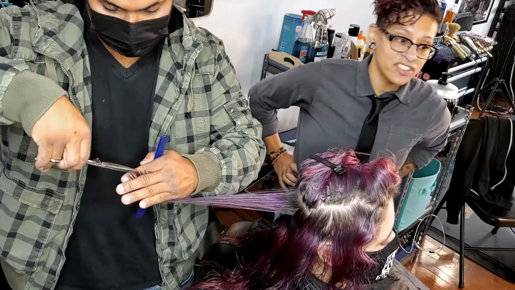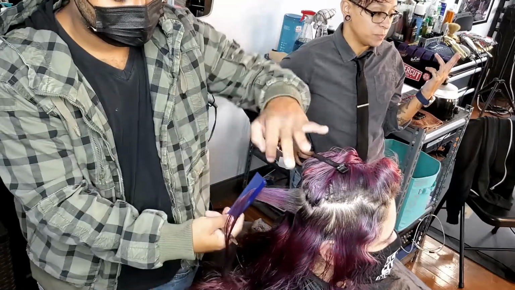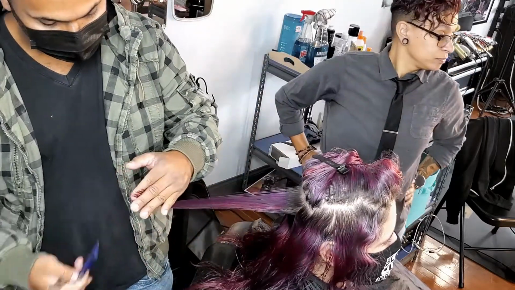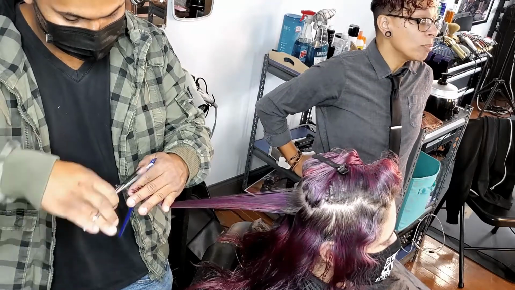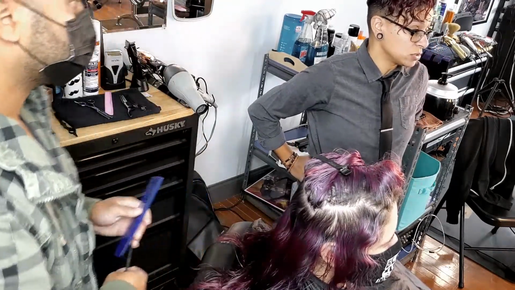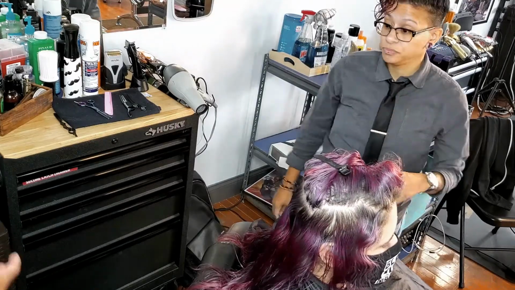Remember not to cut past your knuckle, because once you're past your knuckle, the hair is now uneven. But you're not going for an even look. Even with point cutting, you still don't want to go past your knuckle because you're going to take off way more than you need to. Okay, so which knuckle? That knuckle. Yeah. Alright.